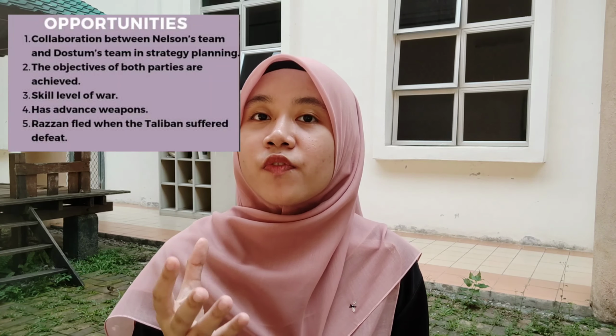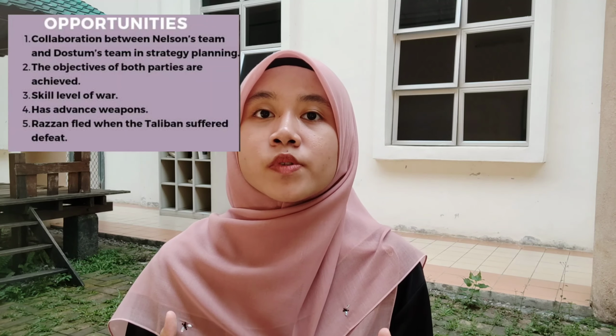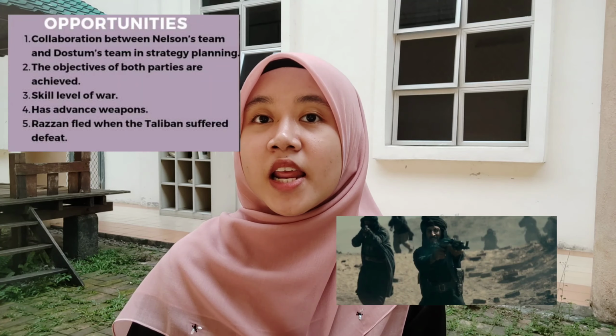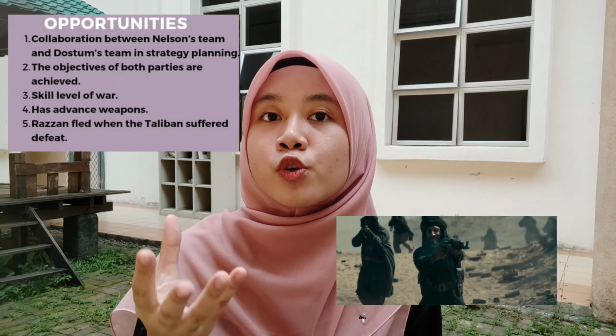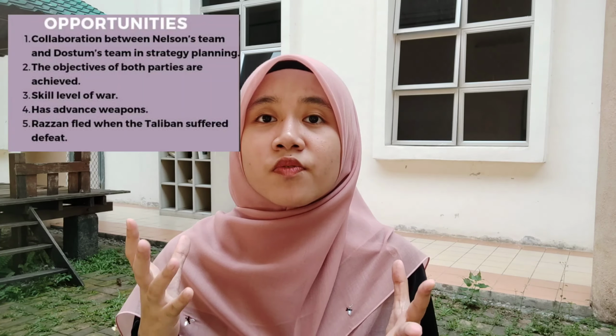Fourth, they have advanced weapons. The ODA 595 force has advanced weapons by dropping bombs by air into Taliban territory. Lastly, Razan fled the war when his troops suffered defeat. So Dostum got a chance to chase him and kill him when Razan's vehicle got stuck in a hole.